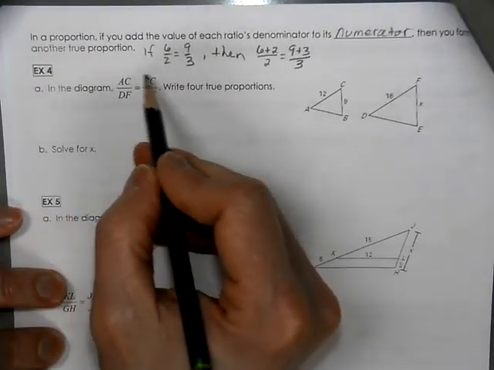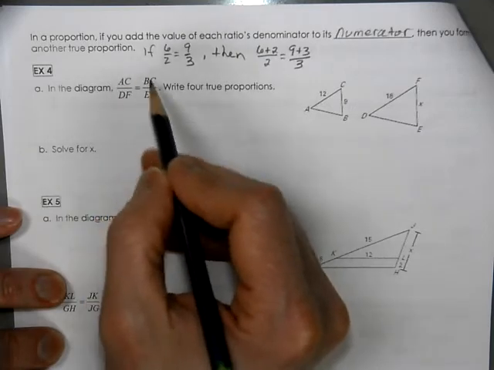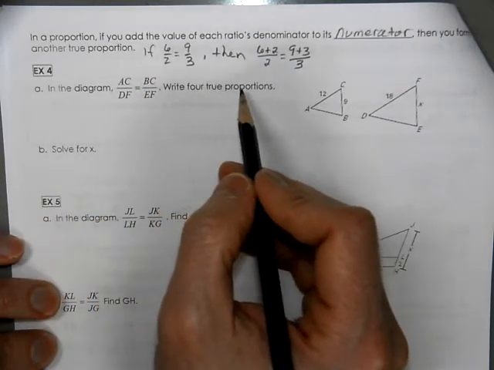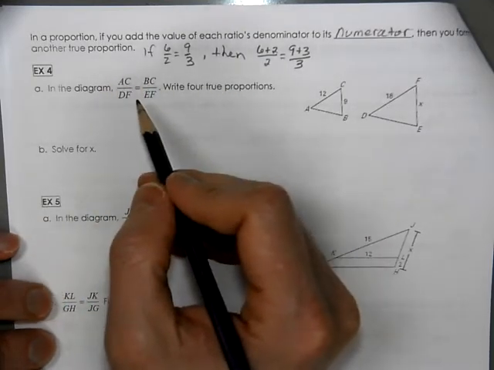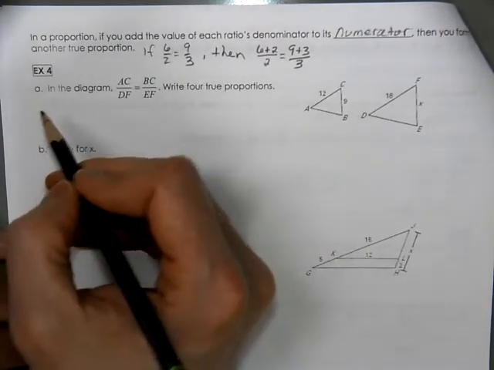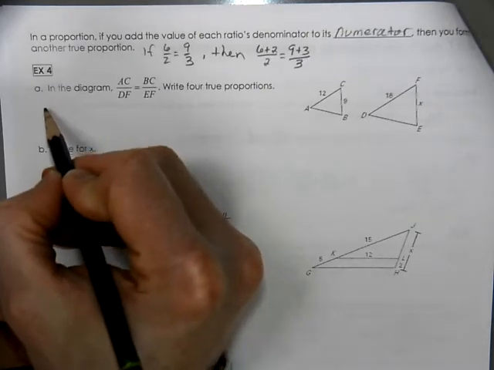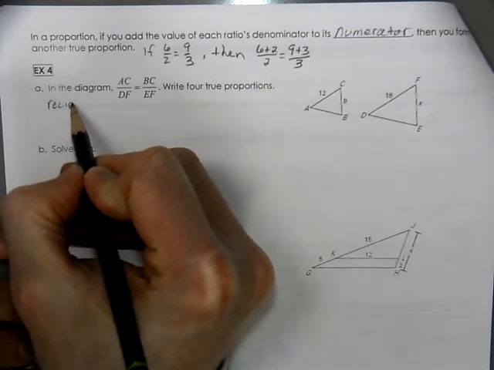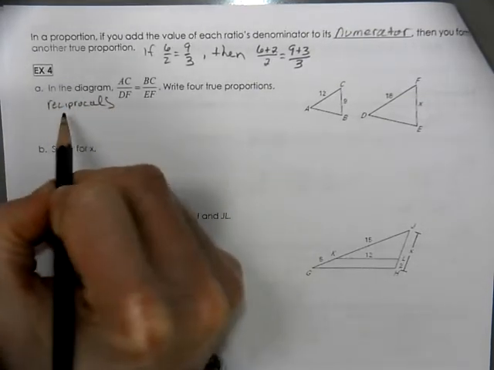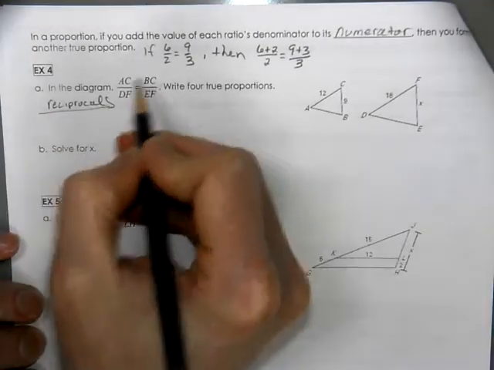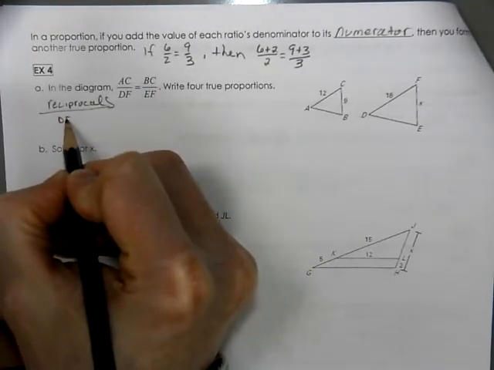In this diagram, we have these proportions. Write four true proportions using this. Well, we know that we have the reciprocals, so we can flip these all over.